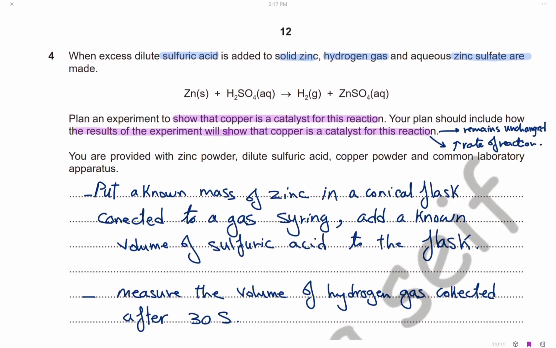Question 4, which is writing an investigation or experiment. When excess dilute sulfuric acid is added to solid zinc, hydrogen gas is produced, and of course we have also zinc sulfate. Plan an experiment to show that copper can be used as a catalyst for this reaction. Your plan should include how the results of the experiment will show that copper is a catalyst for this reaction.